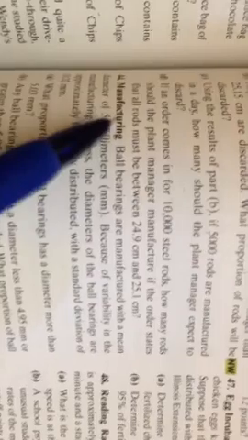Okay, lastly, we go to part D. An order comes in for 10,000 steel rods. How many rods should the plant manager manufacture if the order states that all rods must be between 24.9 and 25.1? So this is basically the same thing that we did up here, but with different numbers.